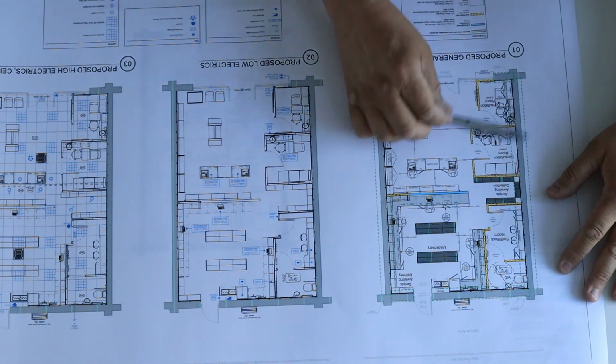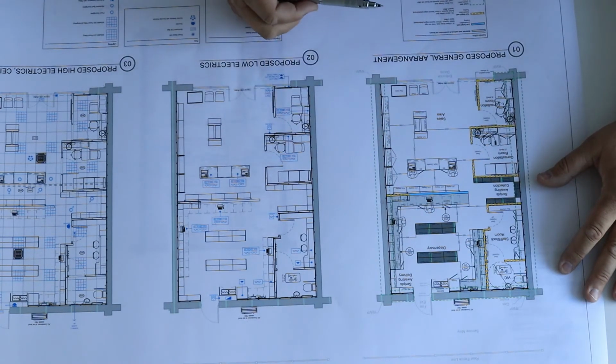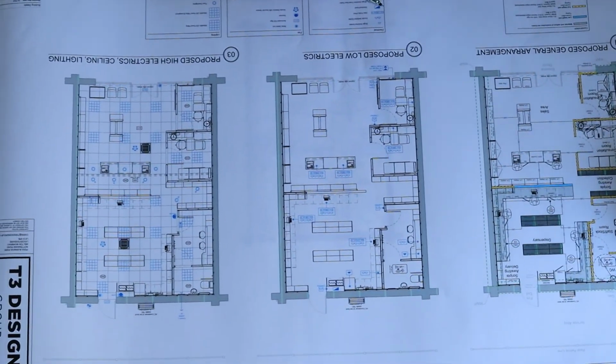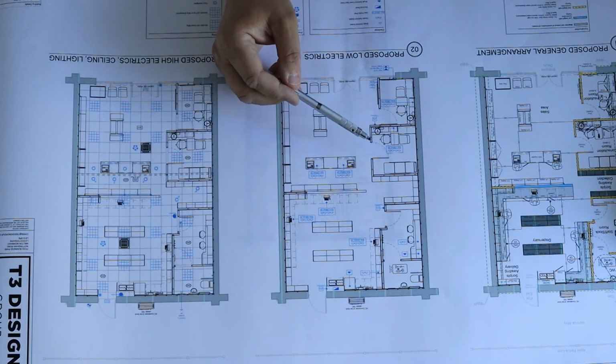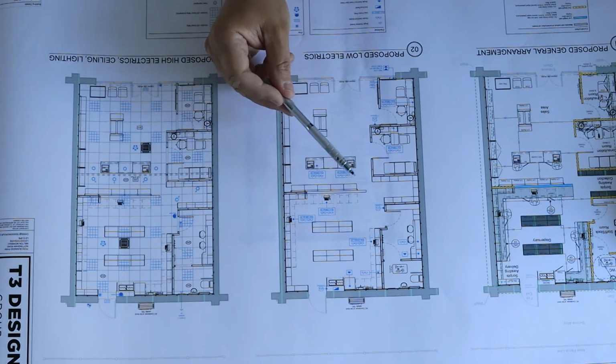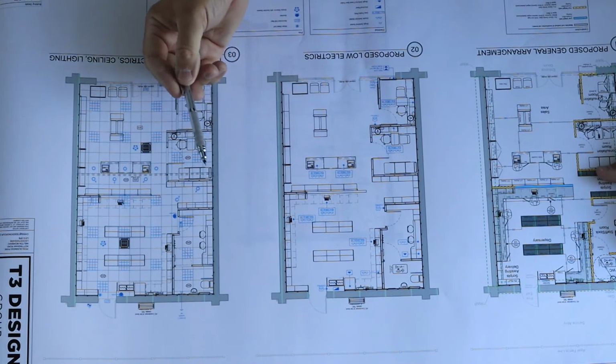But now that layout has been signed off by the client and he's happy to go with that, and now we can start thinking about the technical sides of the things that we need to include. So these are things like electrics and data, so we'll consider all of the points within the pharmacy and what electrics and data we need at whatever points, and we can get all of those on there.